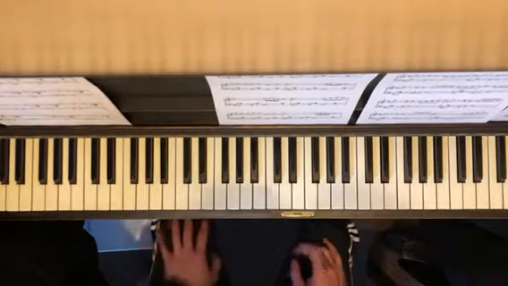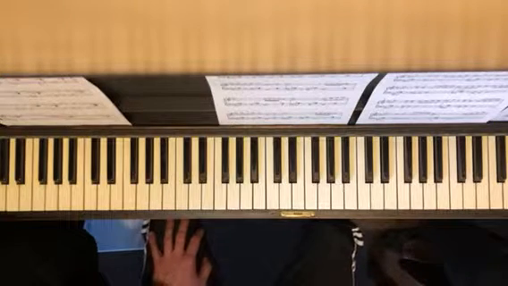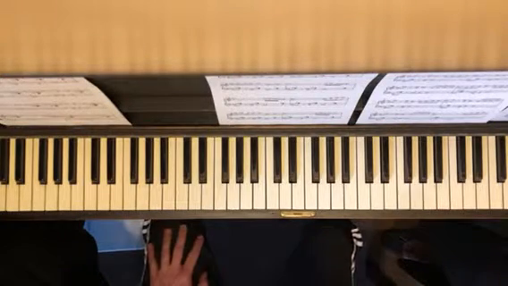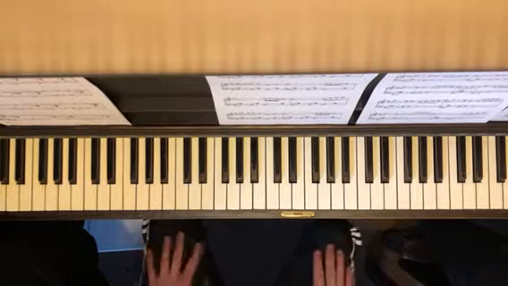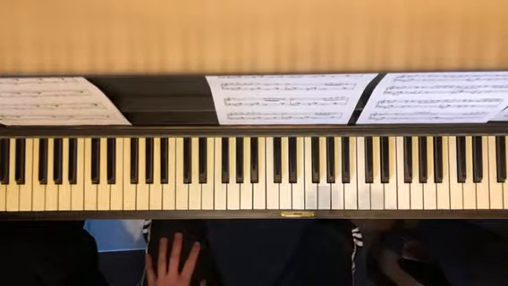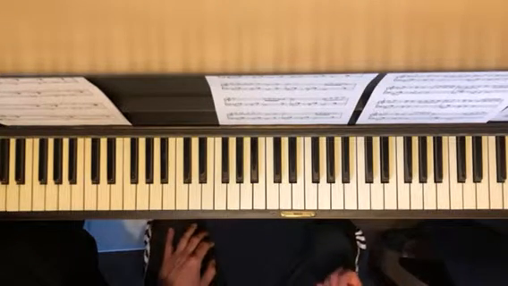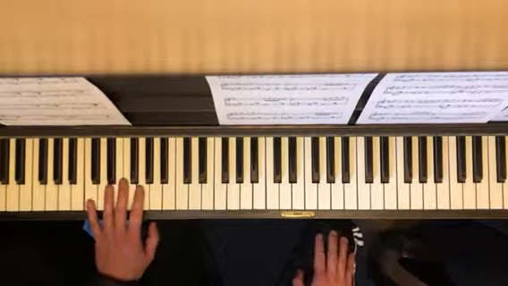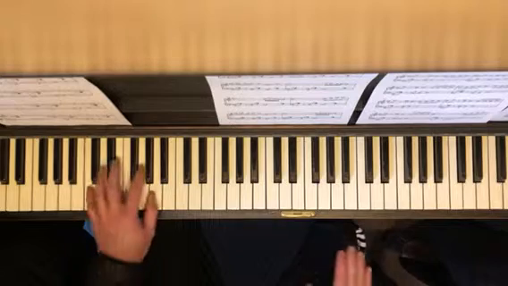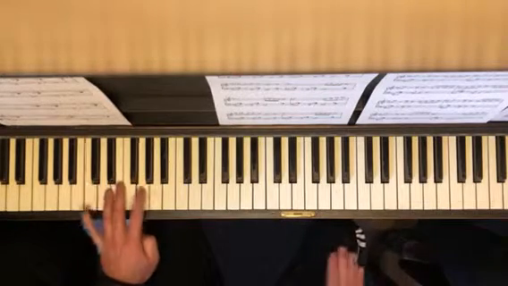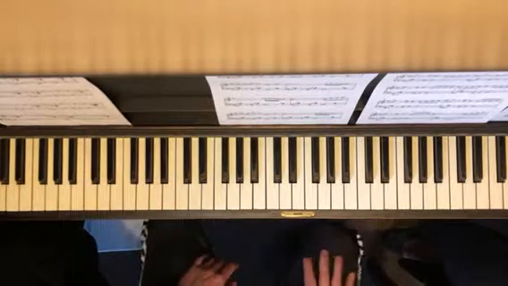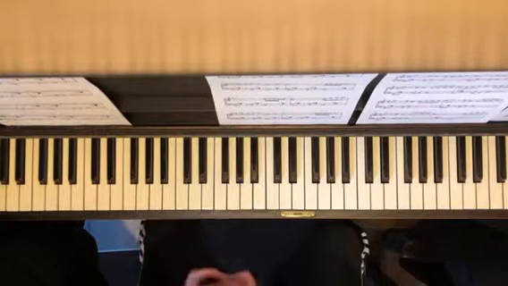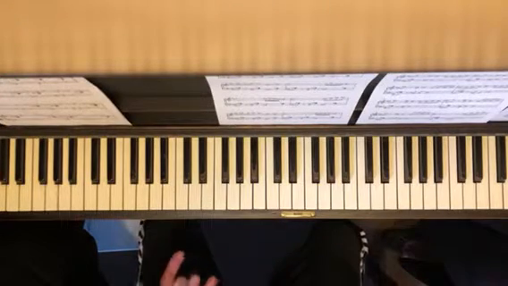And then we can omit the second beat. So we can go 1, 2, 1, 2, 3, 1, 2, 3, 1, 2, 3, 1. So this is our shuffle rhythm. Okay? Just like in our shuffle. 1, 2, 3, 1, 2, 3, 1, 2. The main thing that makes it swing is it's a triplet and you're omitting the second beat.